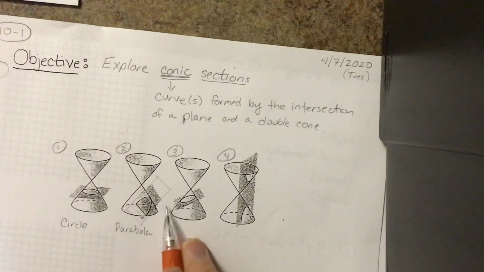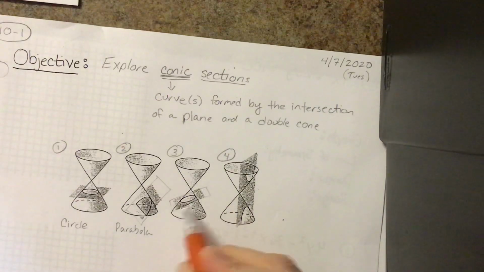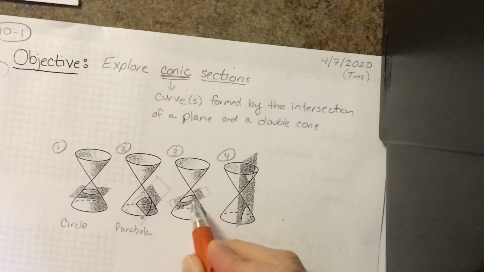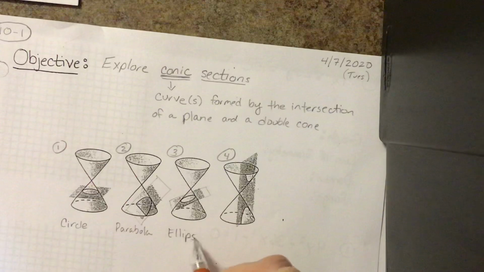Now, if you run the plane, as you see here, through both sides of the cone, you get a perfect oval, which is called an ellipse.